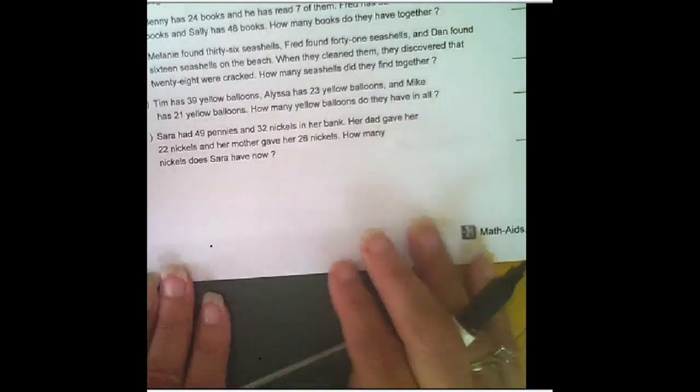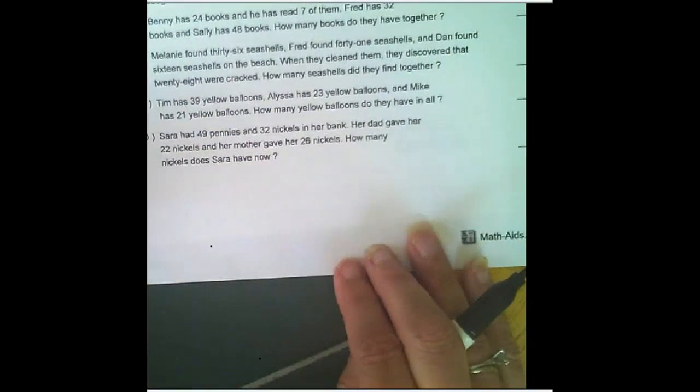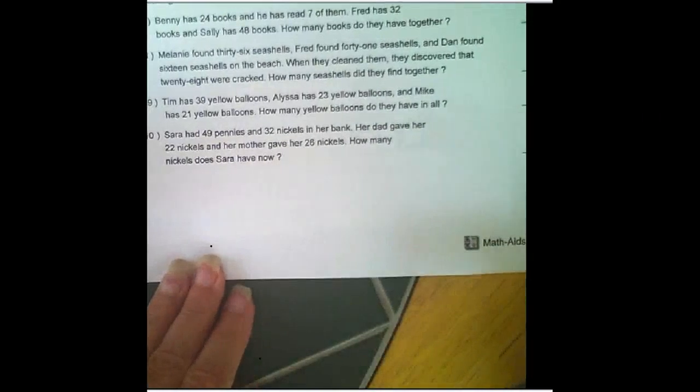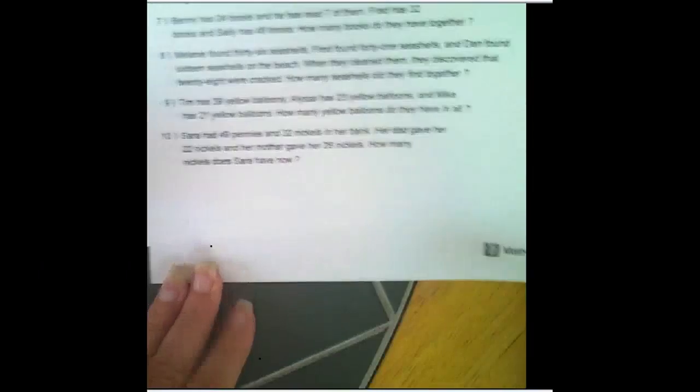And for number 10, Sarah had 49 pennies and 32 nickels in her bank. Her dad gave her 22 nickels and her mother gave her 26 nickels. How many nickels does Sarah have now? Are we talking about pennies? No. We want to know how many nickels. So we're going to add the 32, the 22, and the 26.